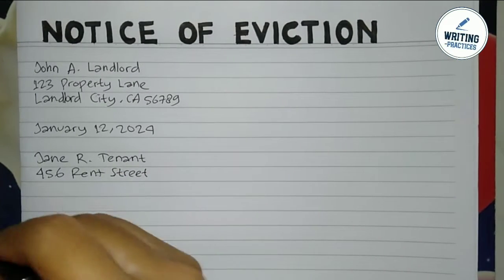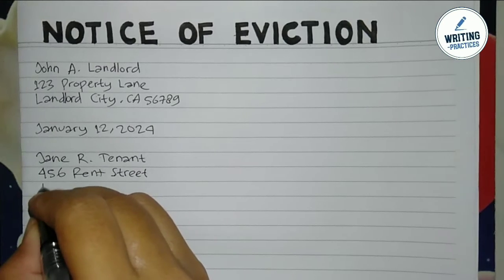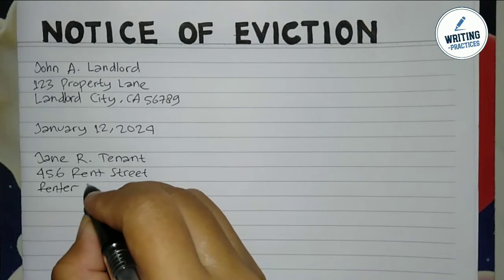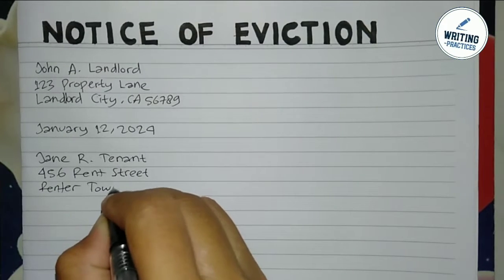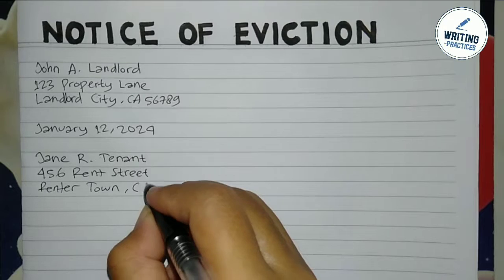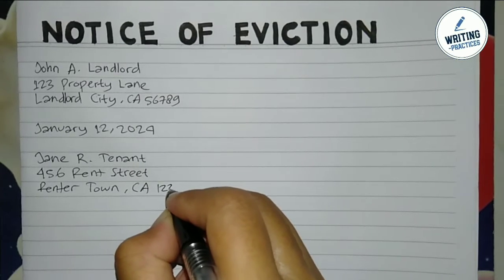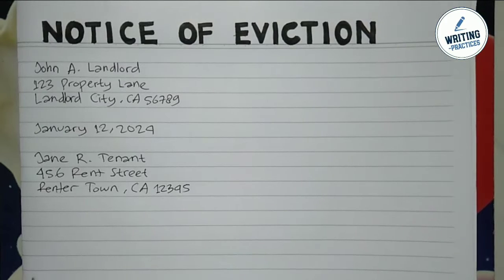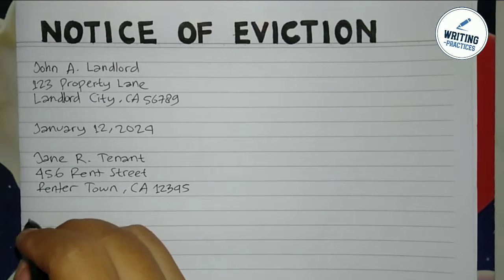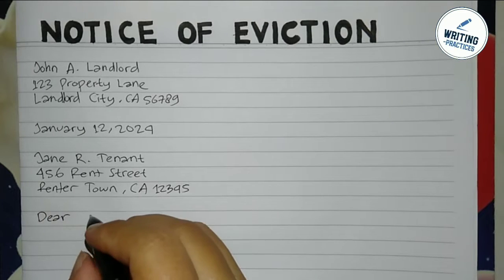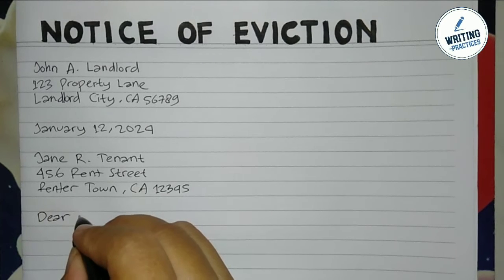Check this out. First of all, you need to write your full name, and write your home address. For the next, write the date of the letter. Use the format of month, date, and year. And then, write the information about the recipient. You need to write the full name, and then write the home address of the recipient. When you do it, don't forget to include the number, street name, city, state, and zip code.